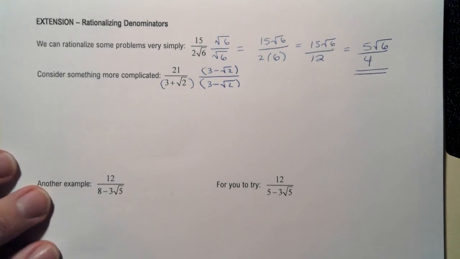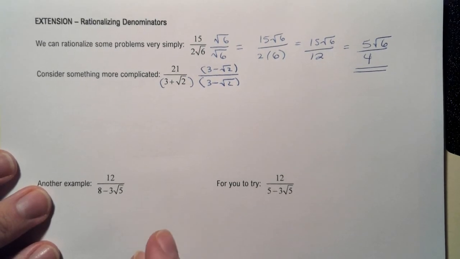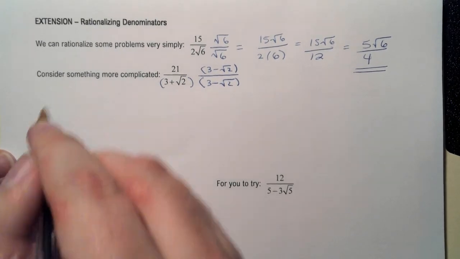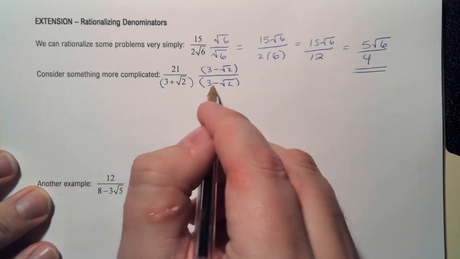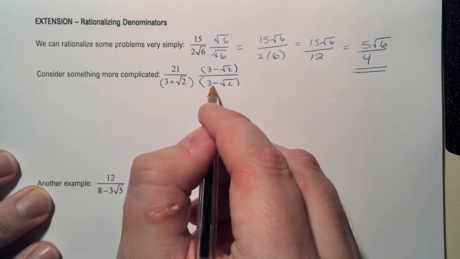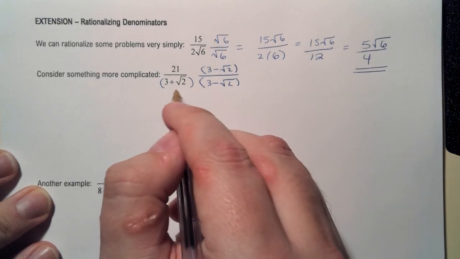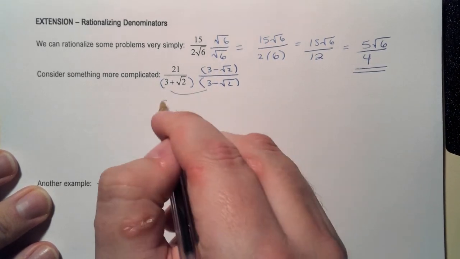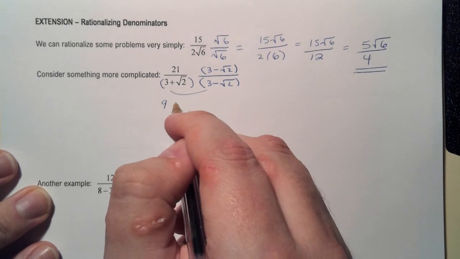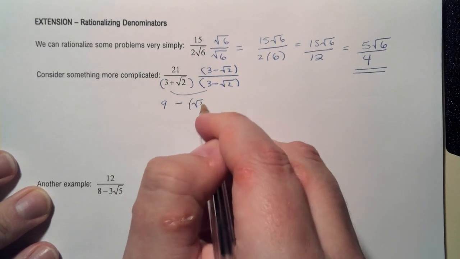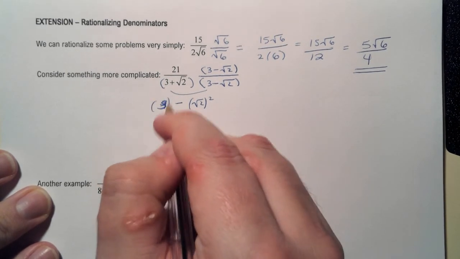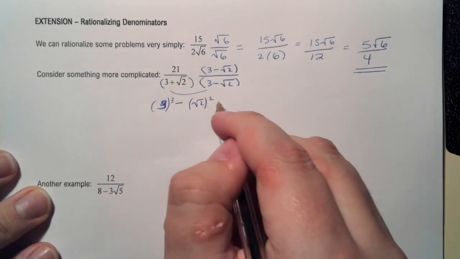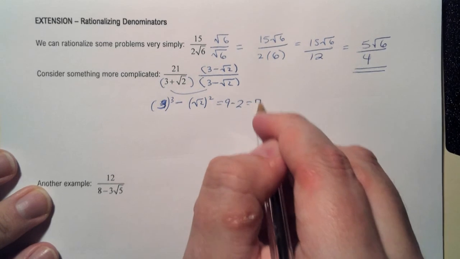Why is this useful? Again, what happens when I multiply by the conjugate? Well, up top, I can just distribute, but down here, this is essentially a difference of squares that I'm multiplying. This product is going to be 9, or 3 squared, minus the square root of 2 squared. Let me write that to make it a little bit clearer. That's 9 minus 2, that's 7.